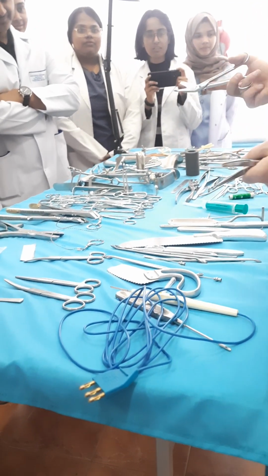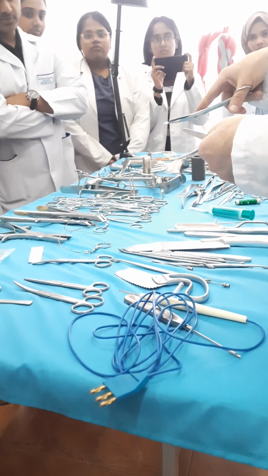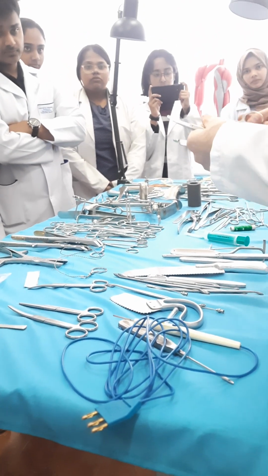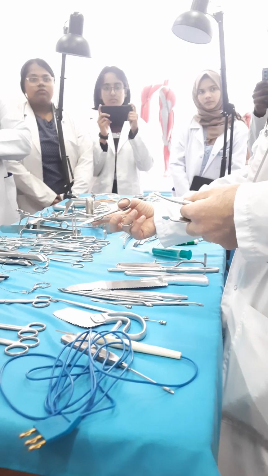Okay, no problem. Now, angular and curved instruments we use for deep structures. Remember, please, a straight instrument is used for the surface. Otherwise, if you try to cut deep structures with a straight instrument, you must insert your hand.